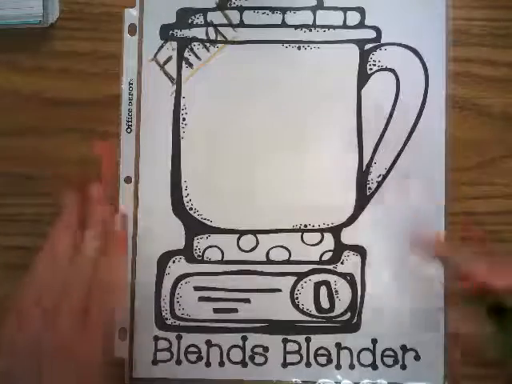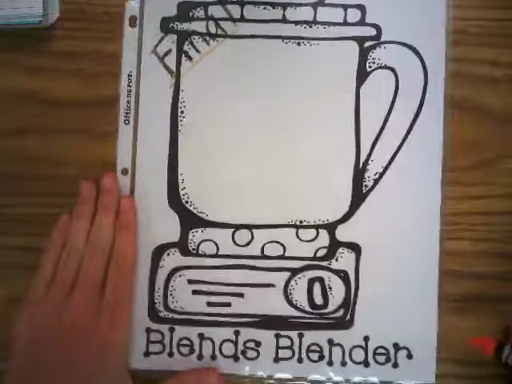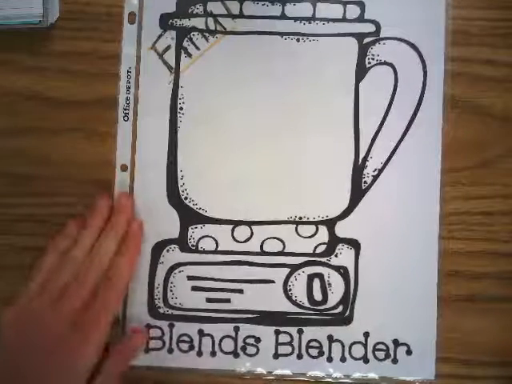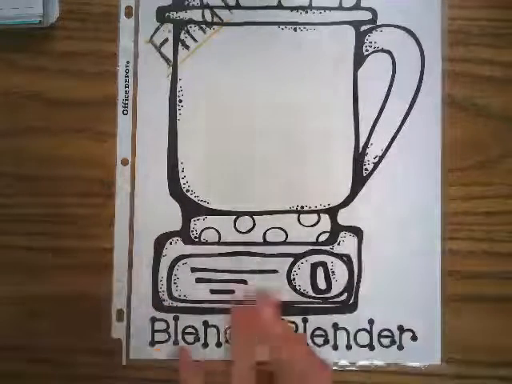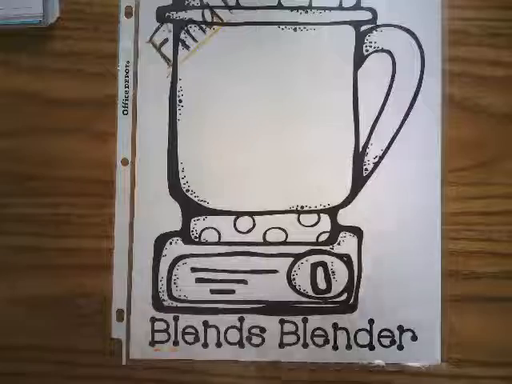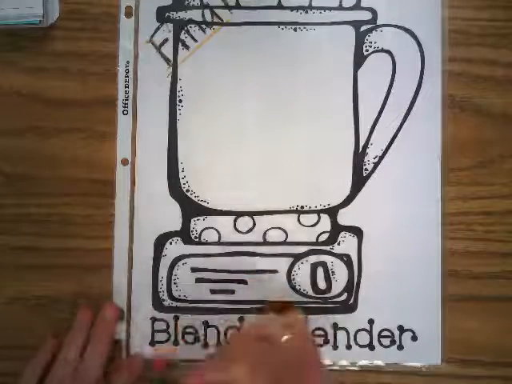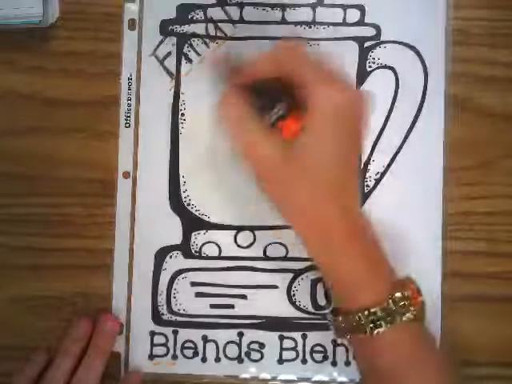All right, so we're back with my blends blender today. And we learned last week about a blend being two letters that come together, and they kind of sound good together, like BL, bull. We kind of put them together. Now, that was at the beginning of a word. Today, we're going to learn about those final blends.